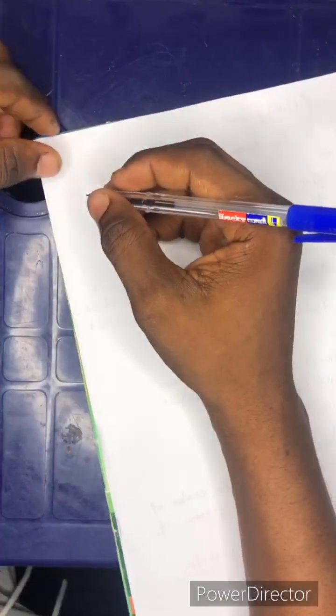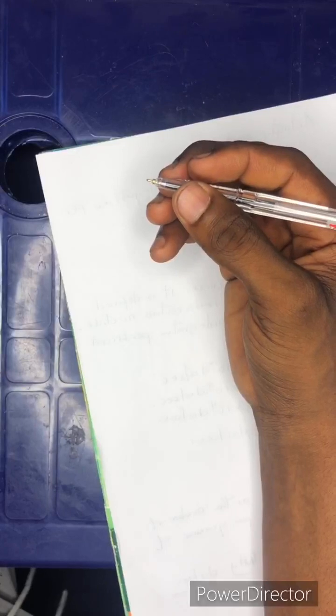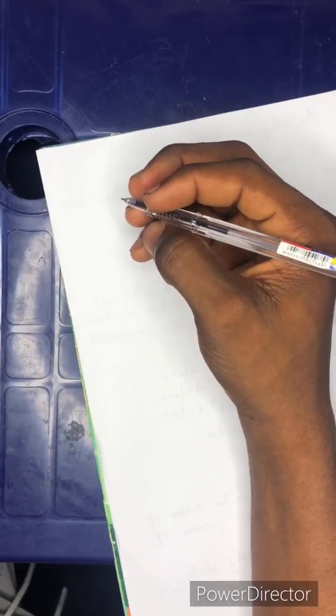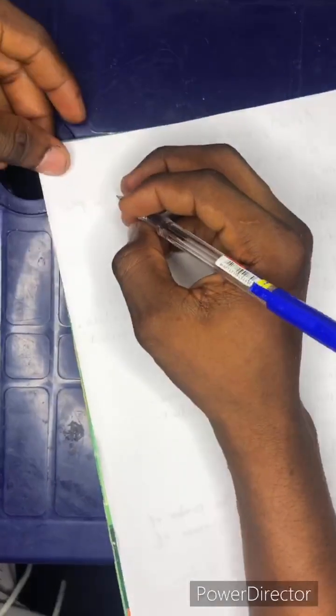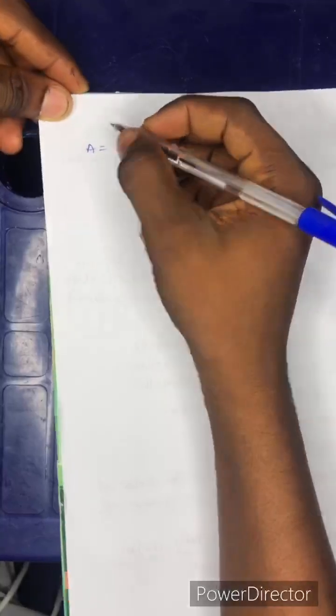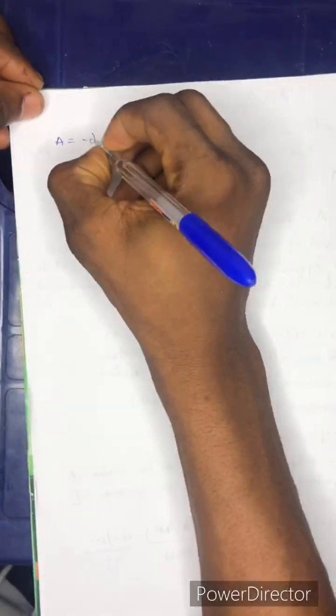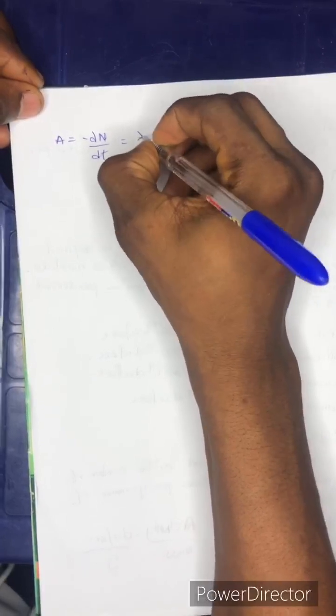Now that they have brought mass into the equation, there are some formulas that you should just know. Let's relate mass and half-life together, since they brought mass into the equation. First of all, we know that A is equal to minus dN over dt, which is the same thing as lambda N. Yes, we know that.